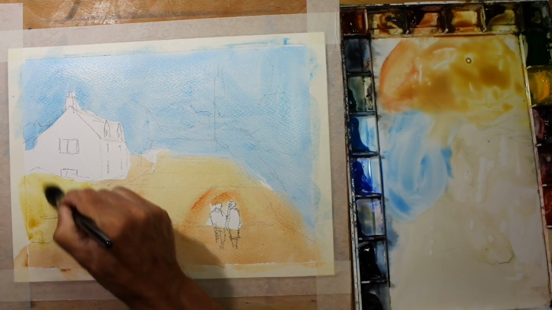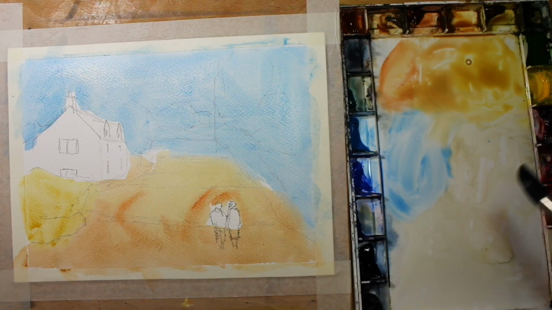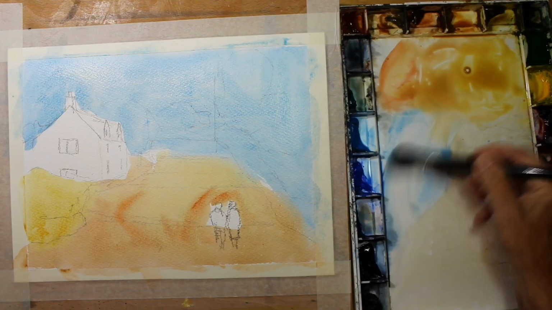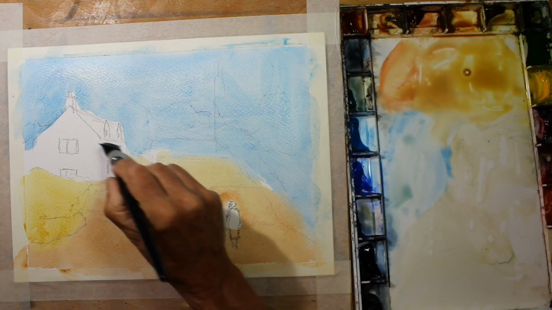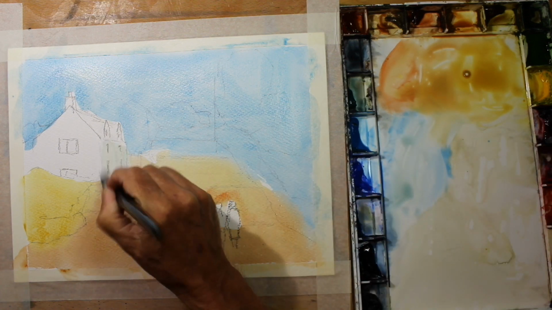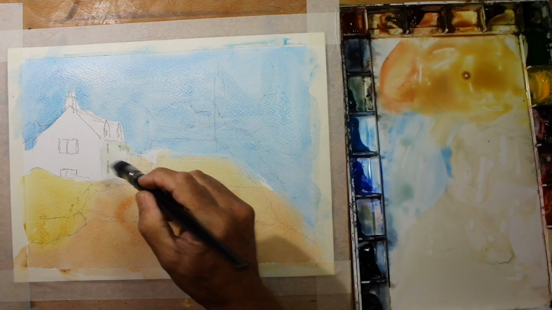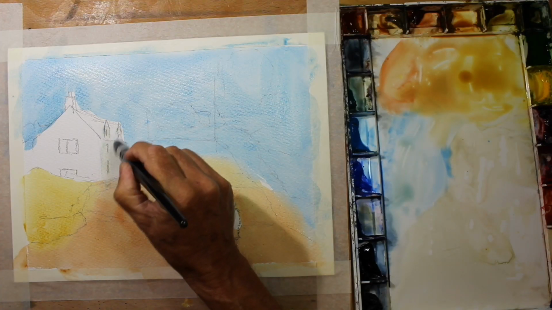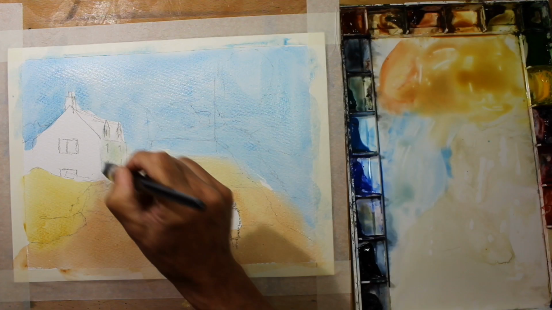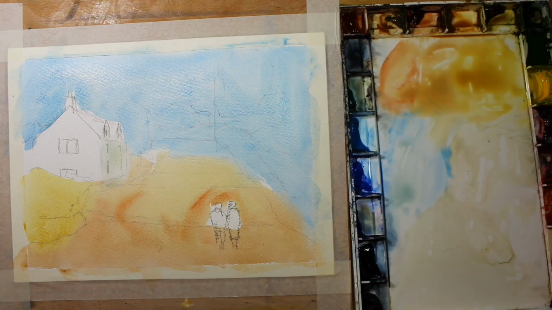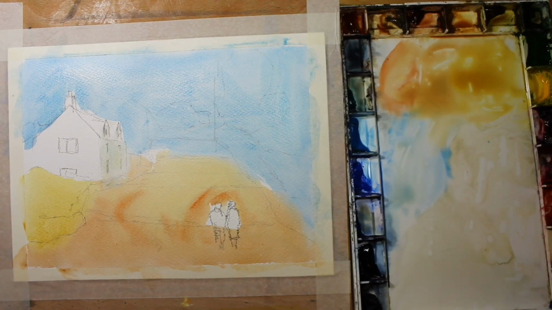Adding some more cadmium yellow to the mixture to make it nice and bright for the area where the shrubs are on the left. And just losing some of the white on the front of the building with some of the mixture that I made for the sky.